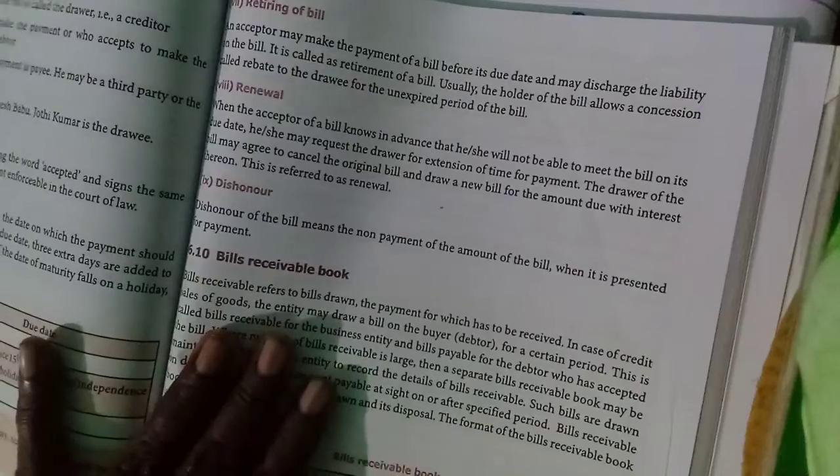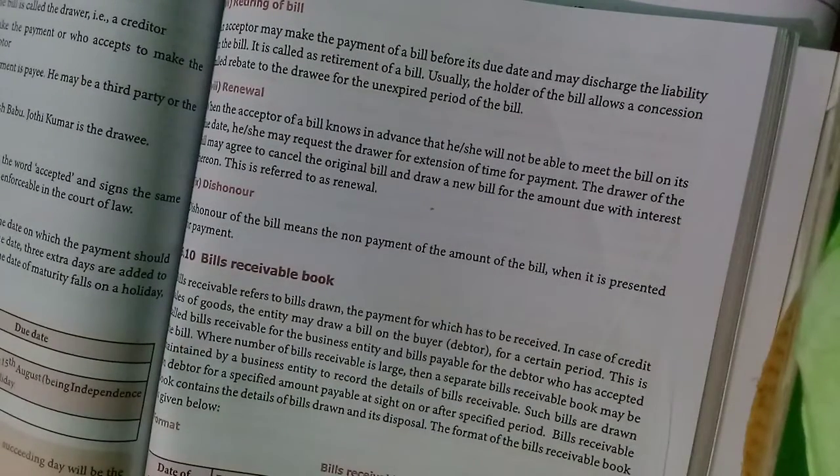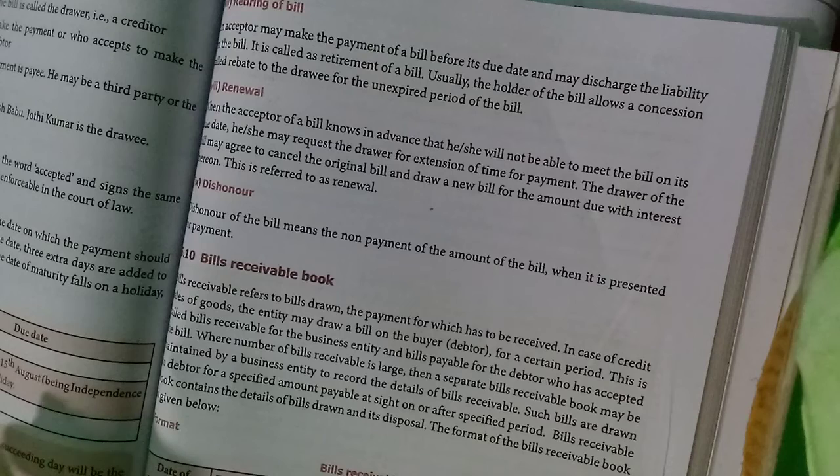Next one, retiring of a bill. Sometimes you see the acceptor, that means he might have been given 3 months due date, but the acceptor or the drawee gets a large amount within 1 month. What can he do? He can make the payment before the due date. Okay, that is called retiring of a bill. Here what he will do is deduct one amount because he pays before the due date.